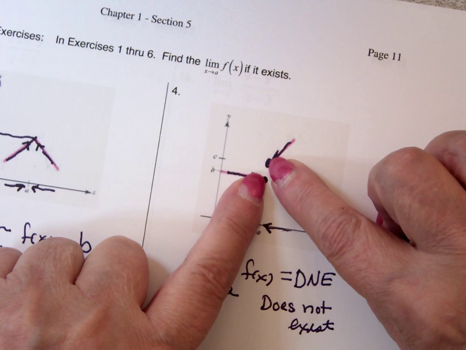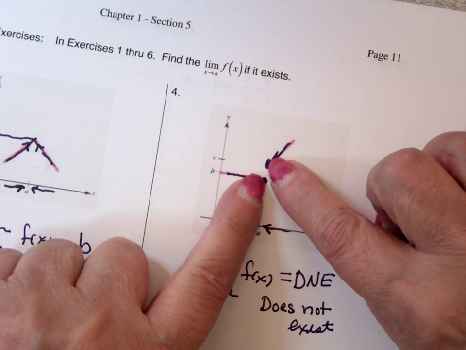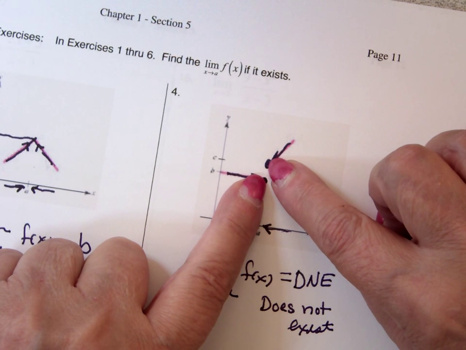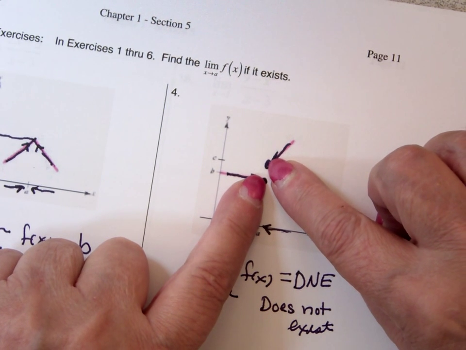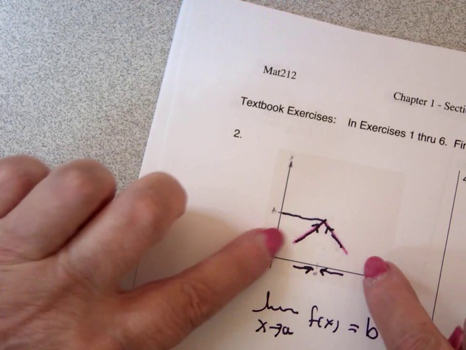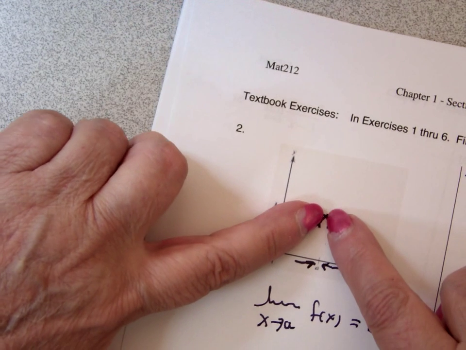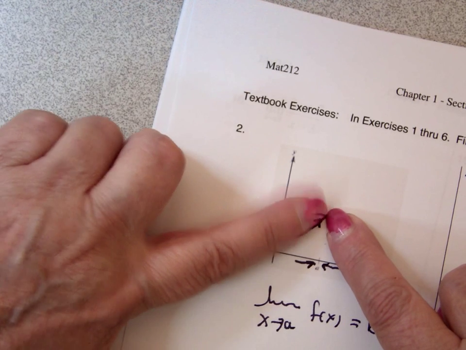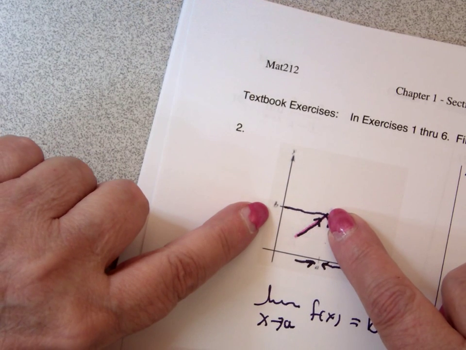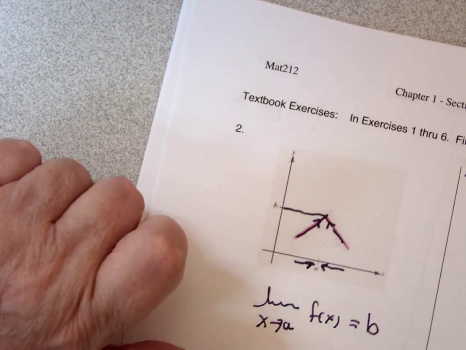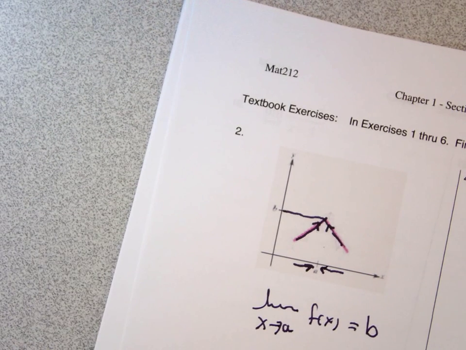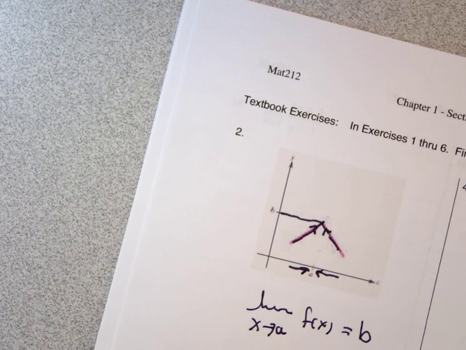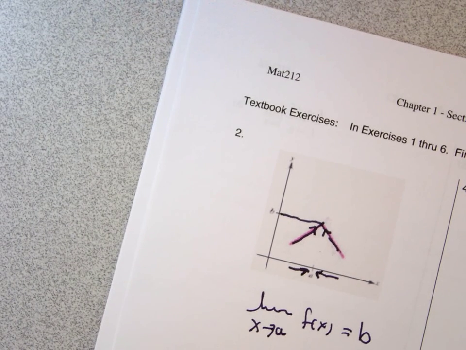Now, if I wanted to use my fingers, I'd just run my finger from the left, run my finger to the right, and I notice that my fingers don't touch. When I get to A, they're not touching. If they're not touching, there's no limit. Here, if I run my fingers from the left, run my fingers from the right, they meet, and they're going to touch, and I look over to see what's the y value where they touch. It's B. You're on the graph. X tells you what it's doing. You want to know what y is going to do.